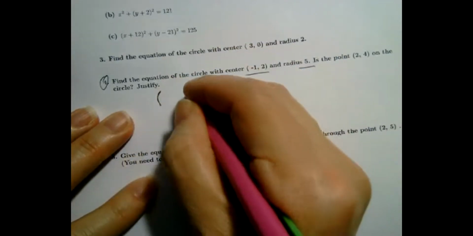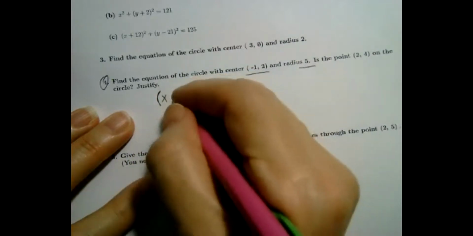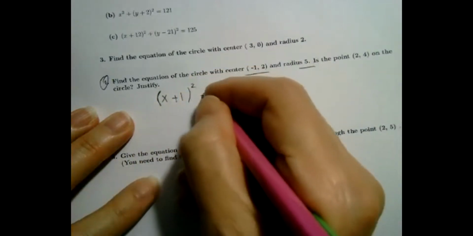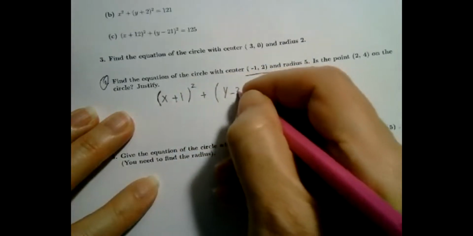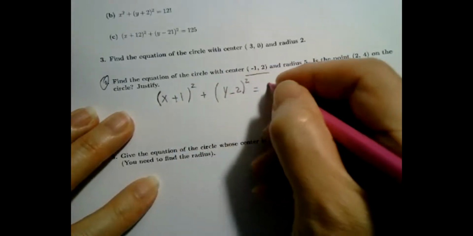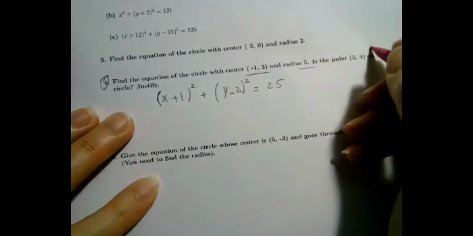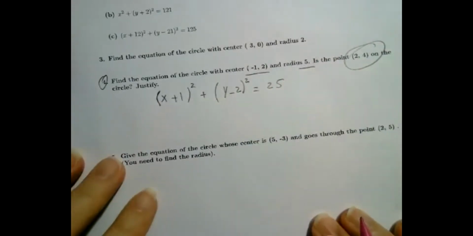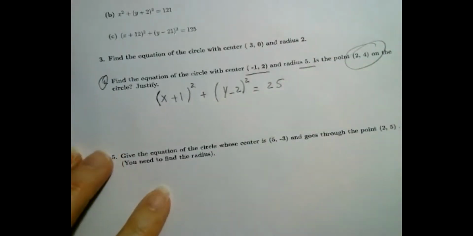So would it be x minus -1 squared plus y minus 2 squared would equal 5 squared? Exactly. Now, is the point (2, 4) on the circle? Justify. How do you do that?